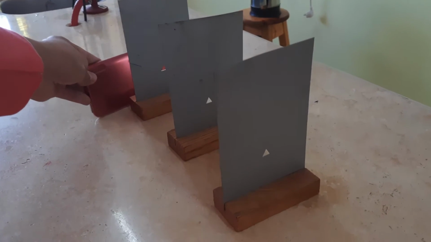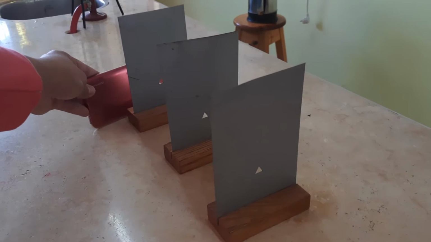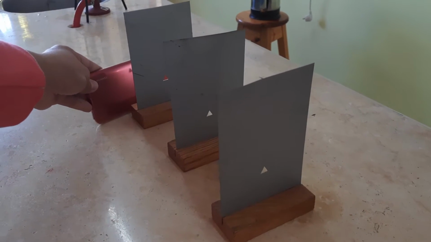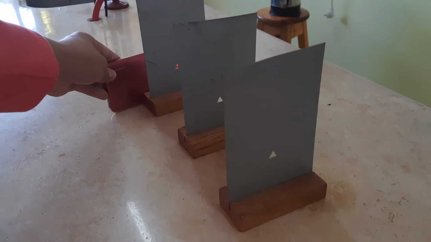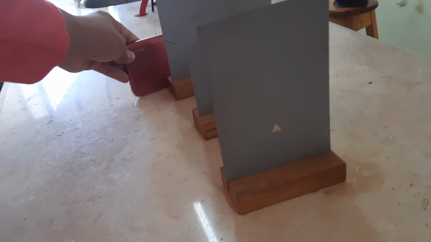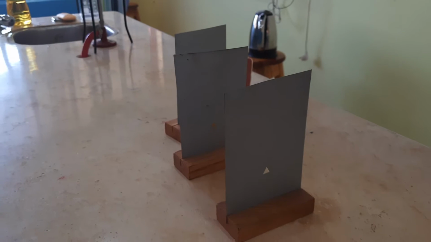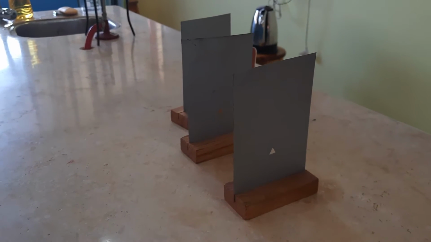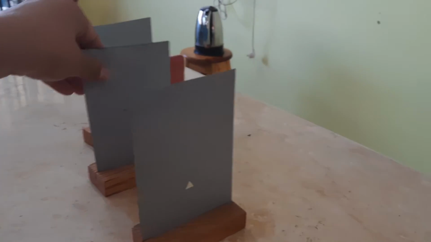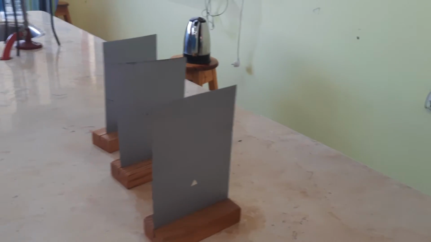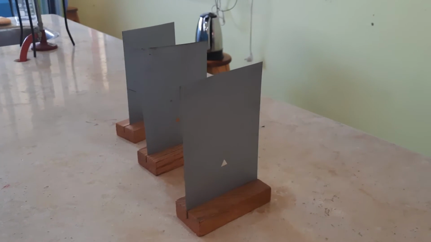Now we are going to show you what will happen. I'm going to put a light source from this side so you can see, and this is the third screen. I am seeing light coming from the hole, and if you put your eyes in front of the hole, you will see it. Now, if you try to move one of the partitions, you can't see any light. So this proves that light propagates or travels in one straight line.